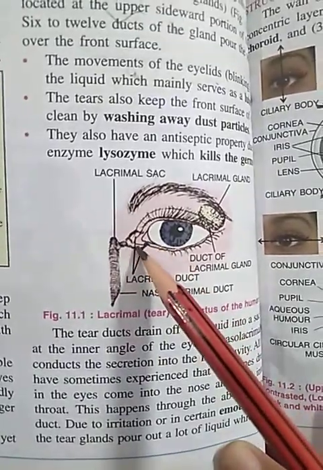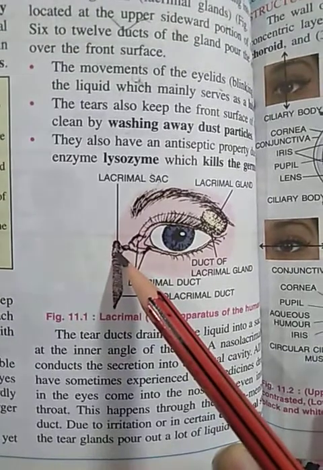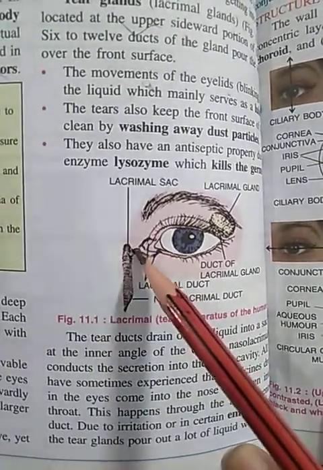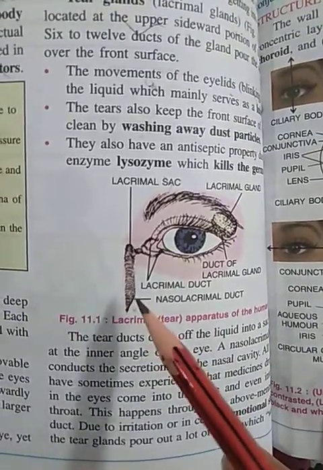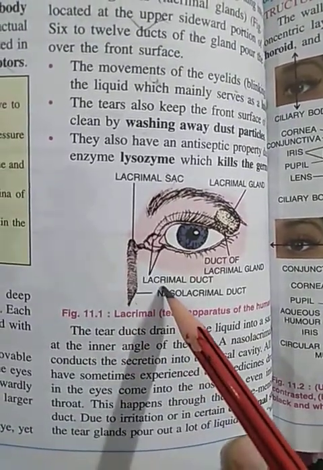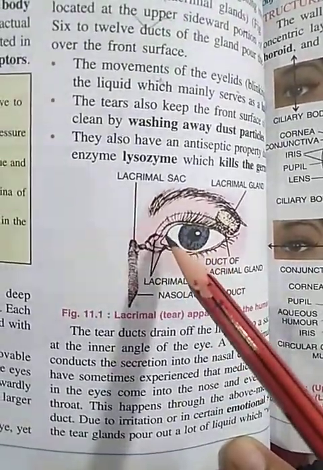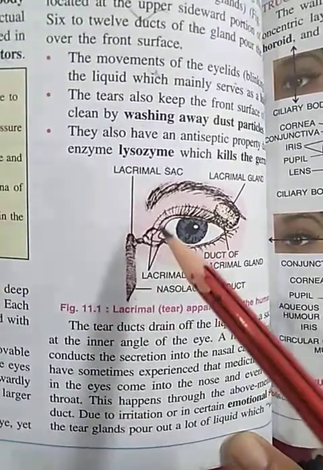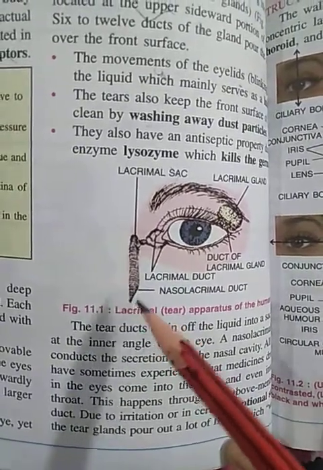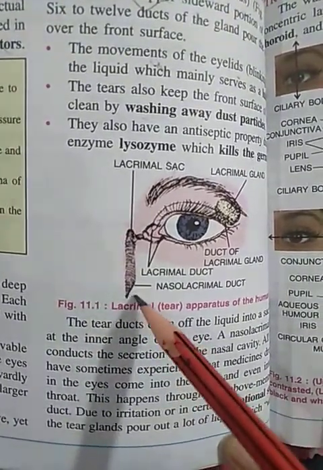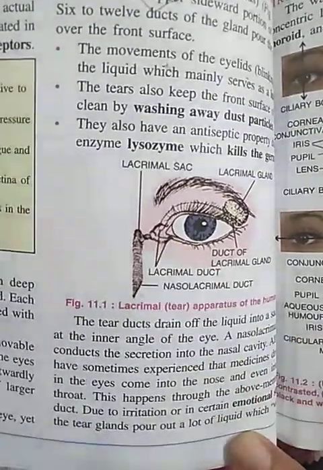and when the secretion of the tear glands is put into this lacrimal sac, it is then conveyed to the nasolacrimal duct. If we put any medicine, eye drops, in the eye, then we can feel the taste of that eye drop even in our nose, because this nasolacrimal duct is attached to our lacrimal sac.